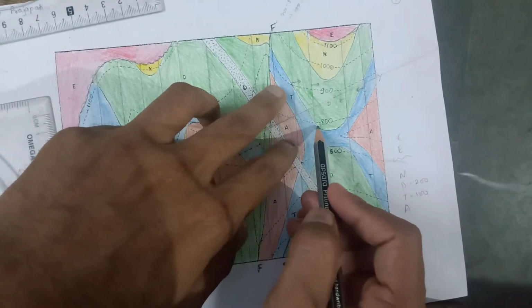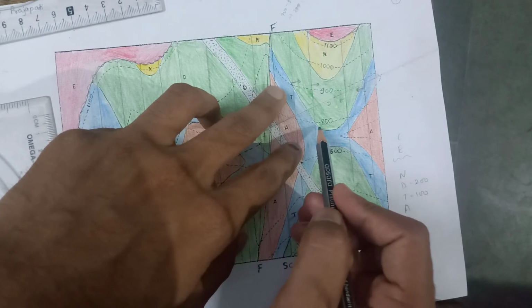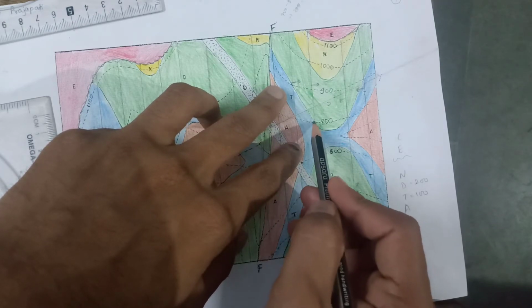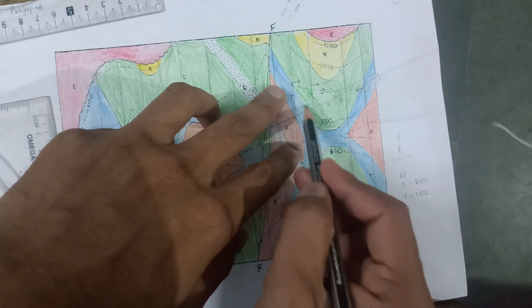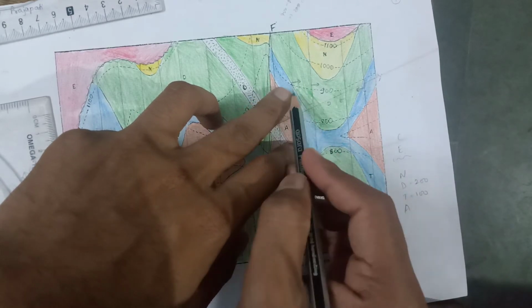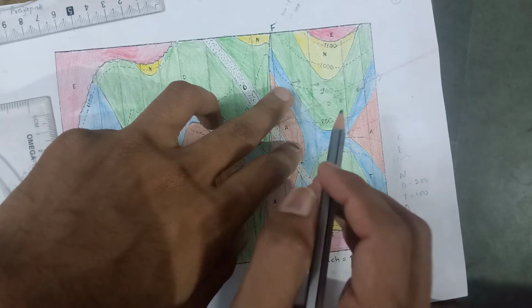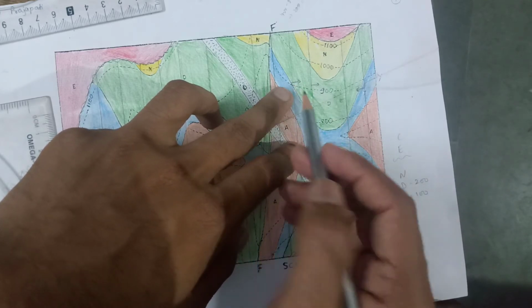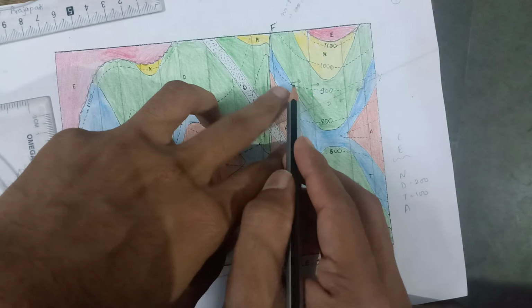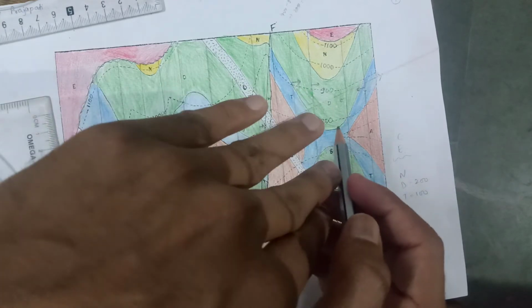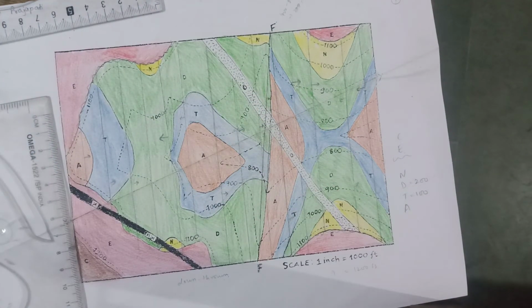If you come from here, it first intersects 800 and then 900. That means this part is downgoing and this is the up part, so the dip direction will be like this, in this way. This way you can find the dip direction of all the straight lines.